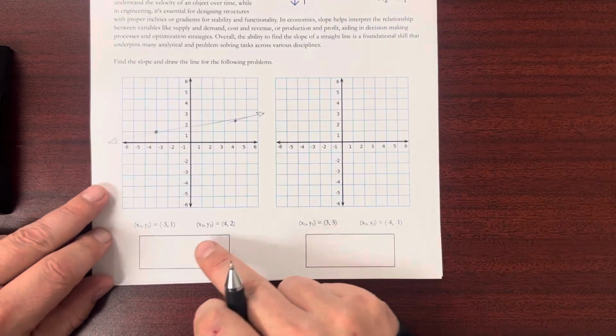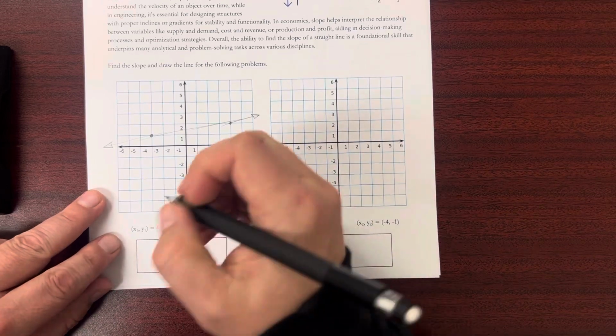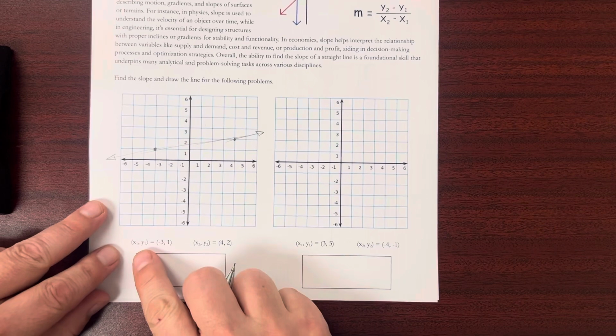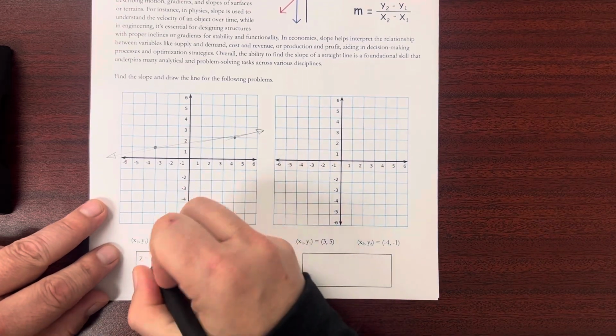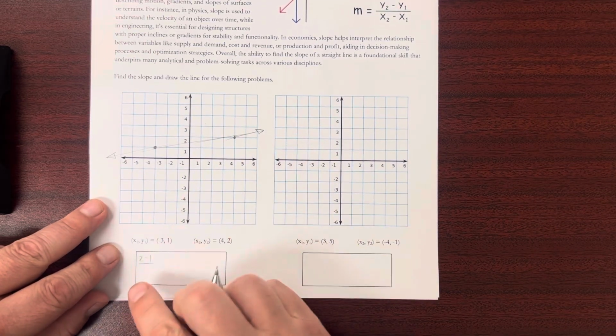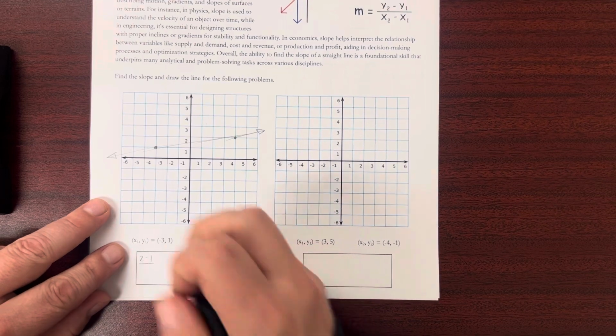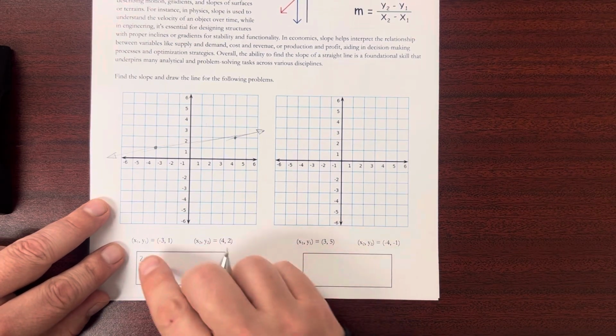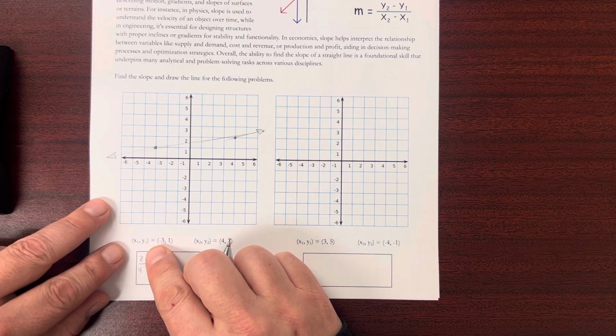So y2 is 2 minus y1, which is 1, over x2, which is 4, minus negative 3.